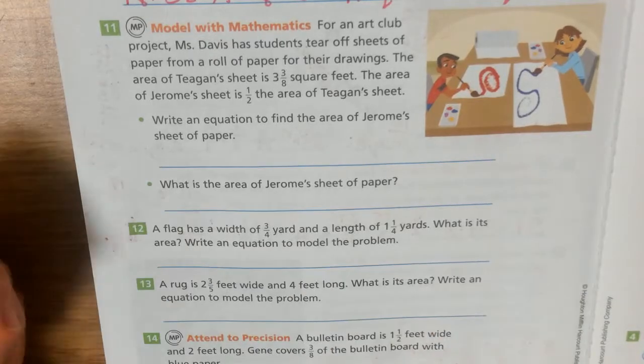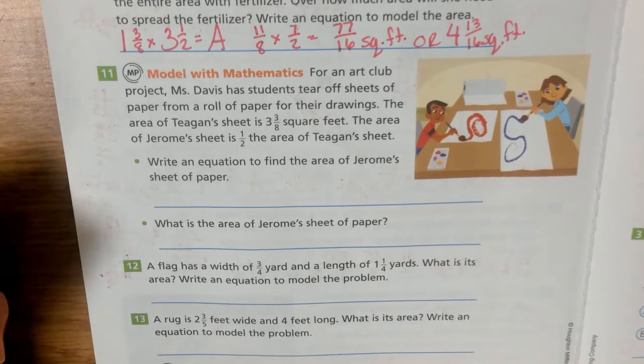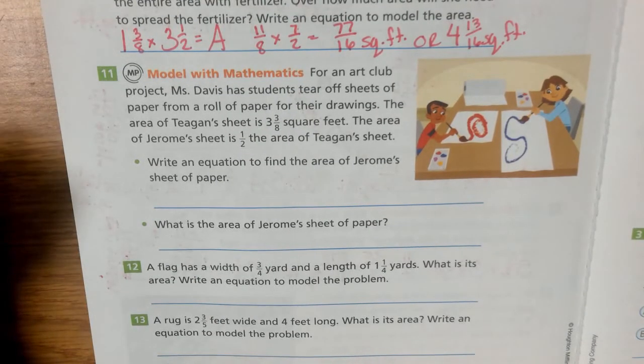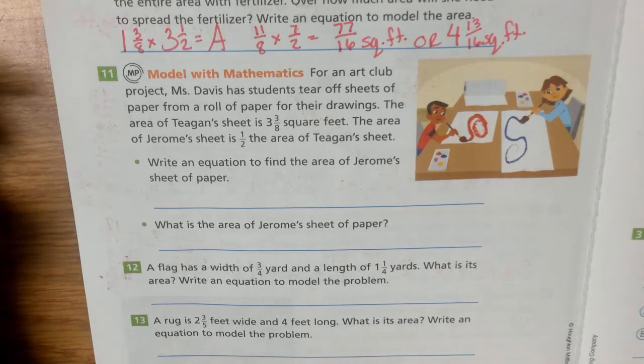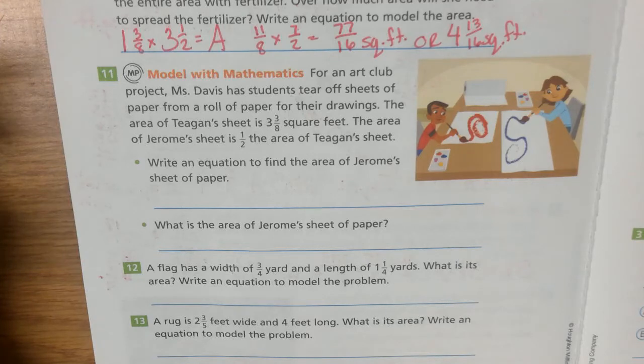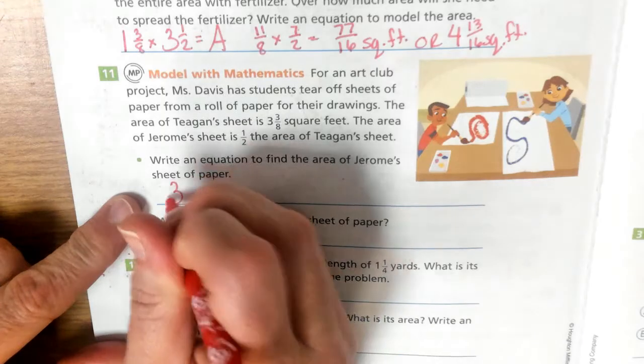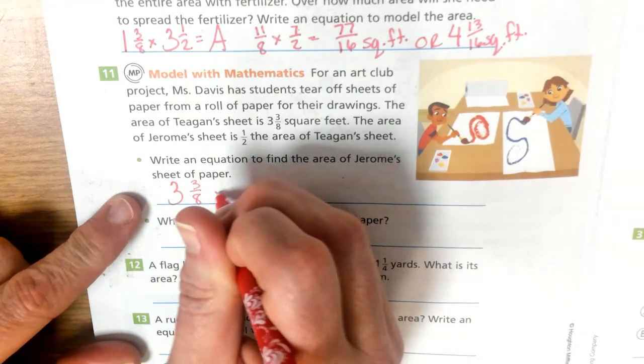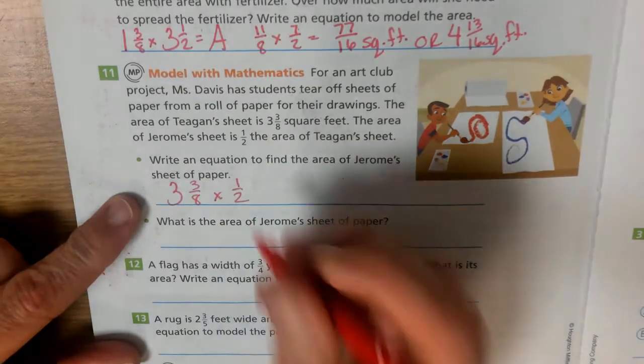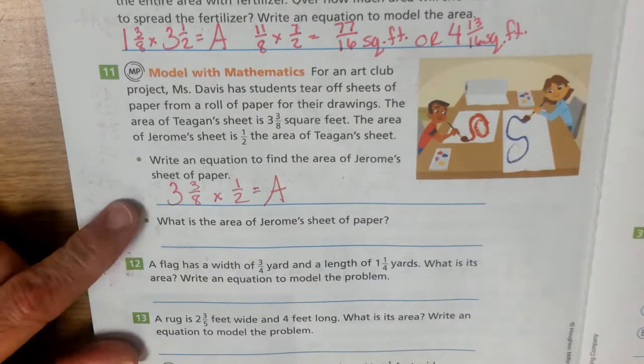For an art club project, Miss Davis has students tear off sheets of paper from a roll of paper for their drawings. The area of Tegan's sheet is 3 and 3/8 square feet. The area of Jerome's sheet is half the area of Tegan's sheet. So we want to find the area of Jerome's sheet of paper. So our equation would be 3 and 3/8 times 1/2 equals the area.